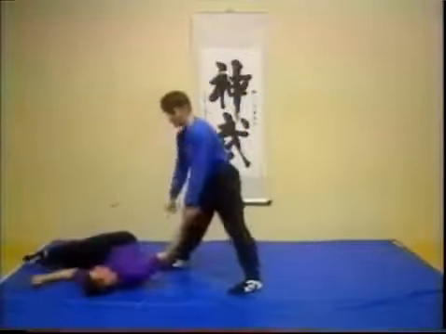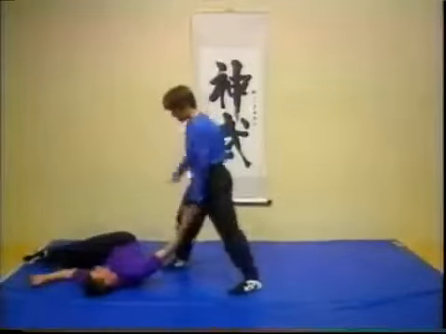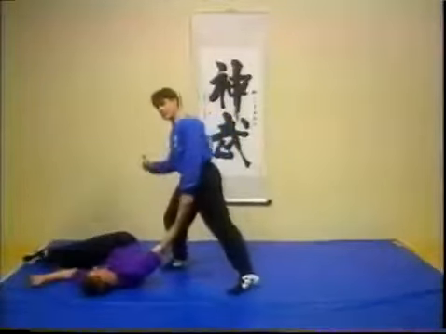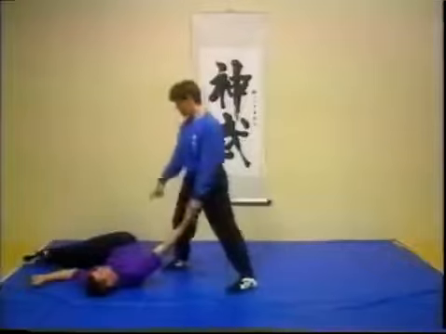Okay? This foot toes in. It drills your momentum into the ground so that you don't fall over. And plus it causes your hip to turn into his hip.